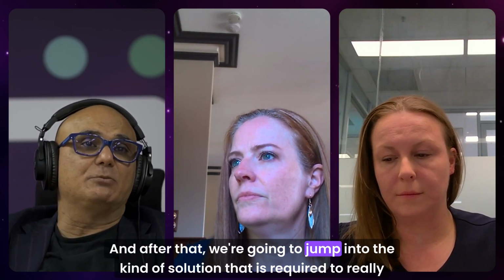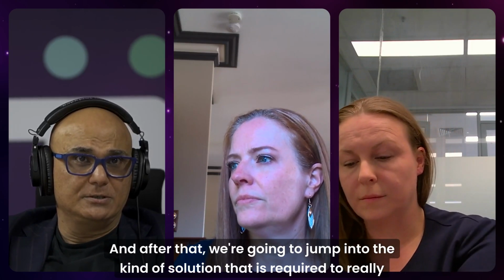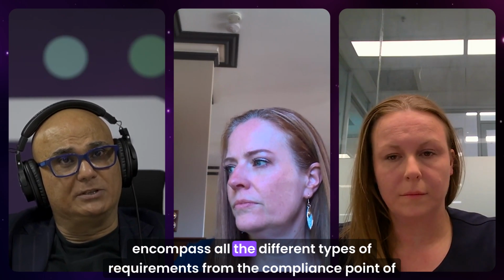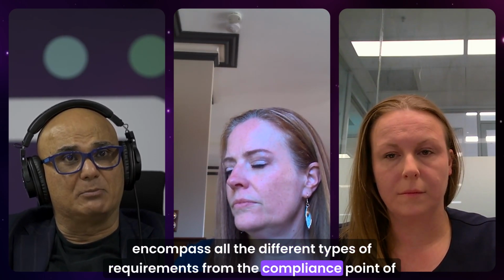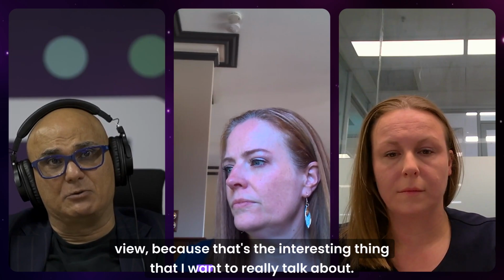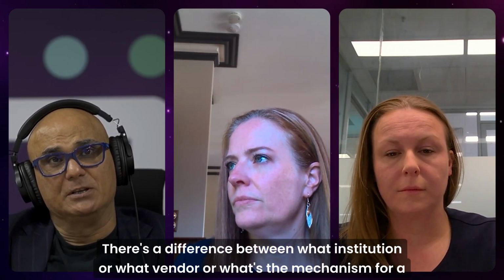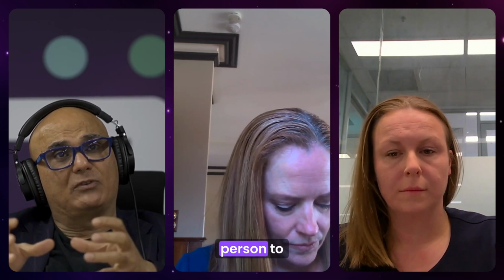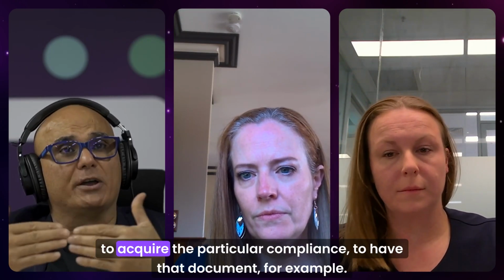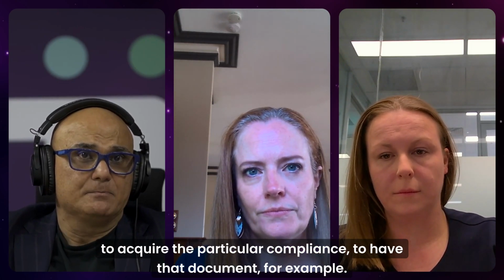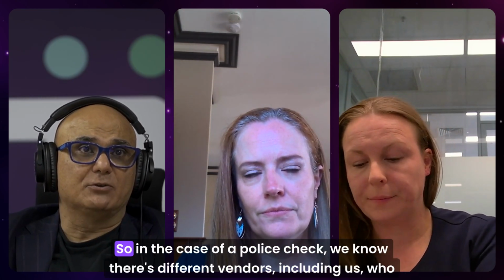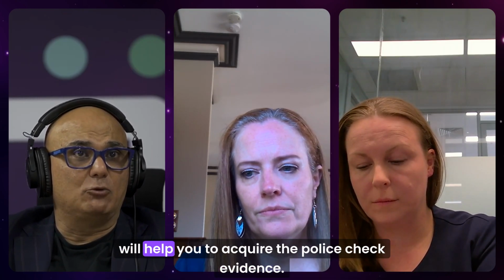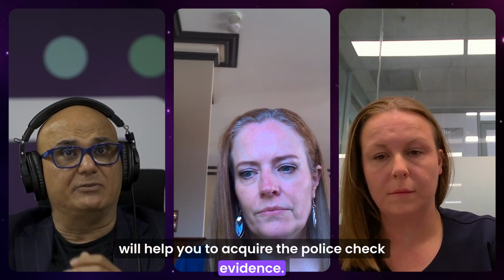And after that, we're going to jump into the kind of solution that is required to encompass all the different types of requirements from the compliance point of view, because that's the interesting thing that I really want to talk about. There's a difference between what institution, what vendor, or what mechanism a person uses to acquire a particular compliance, to have that document, for example. So in the case of a police check, we know there are different vendors, including us, who will help you acquire the police check evidence.